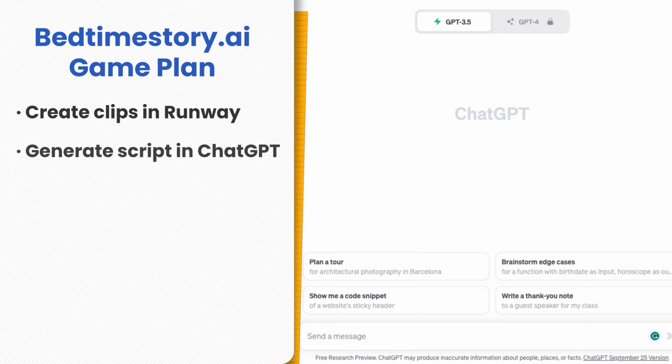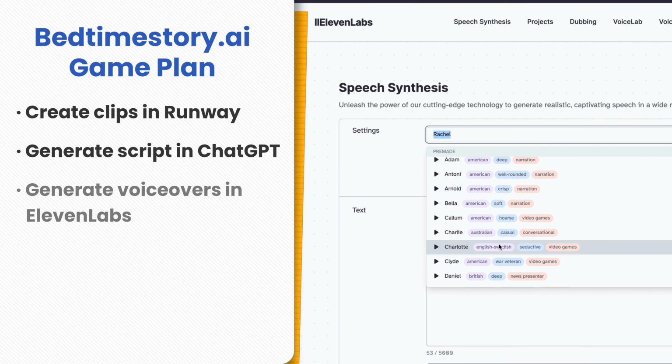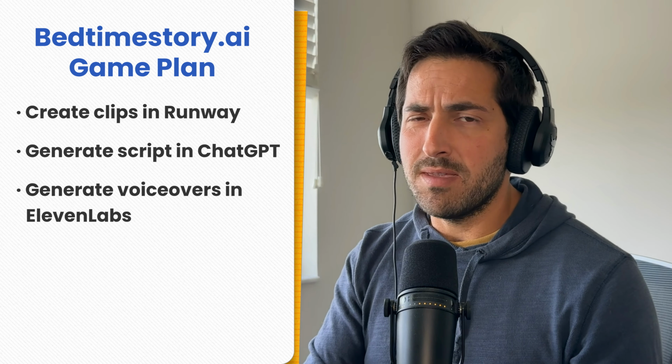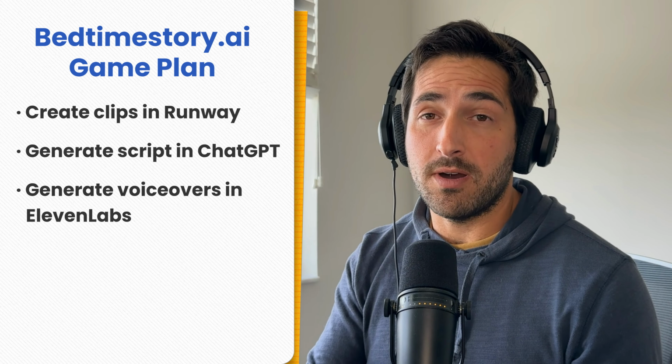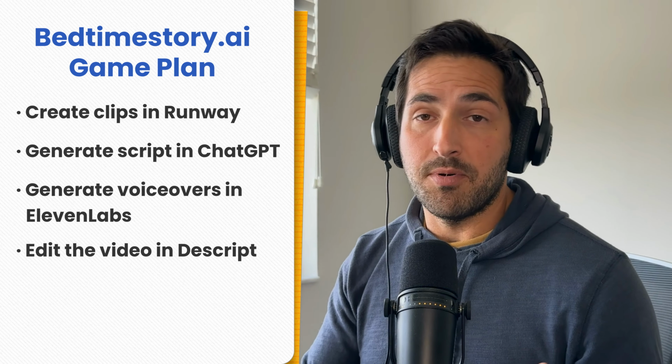I'm going to use ChatGPT to generate a quick script, like a 30-second script for the video. I'm going to use ElevenLabs to then generate the voiceover audio for the script. Music-wise, I don't think I'm going to have time to find or generate something, so I'm just going to pull something from Descript's stock library of music, and Descript is what I'm going to use to edit all of this together. So that's the game plan. Let's go to the first part of this plan, getting the stock footage clips and then sending that to Runway.